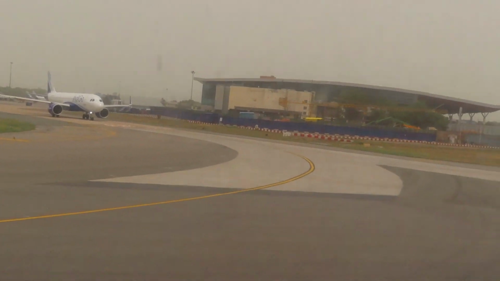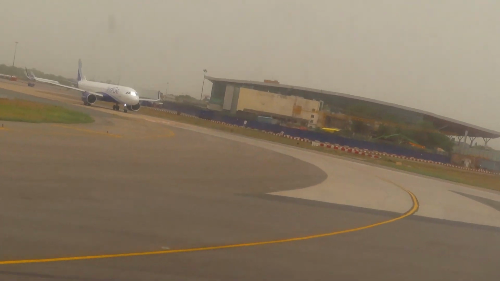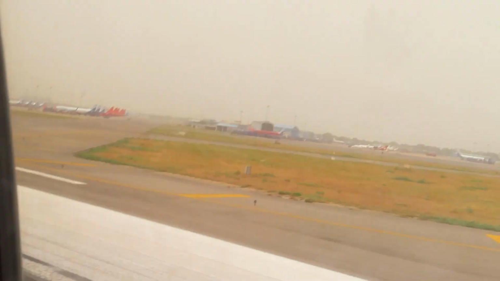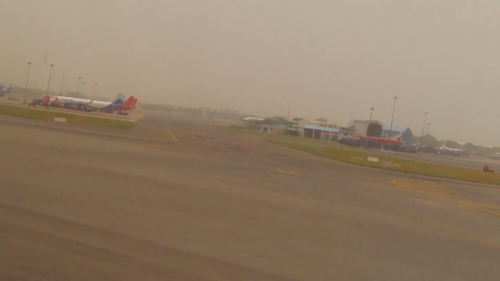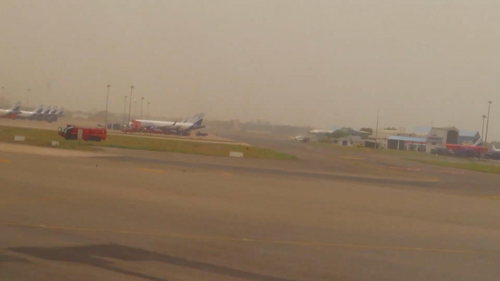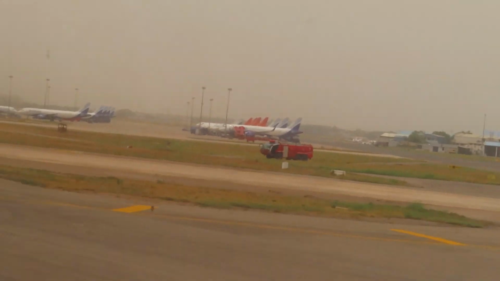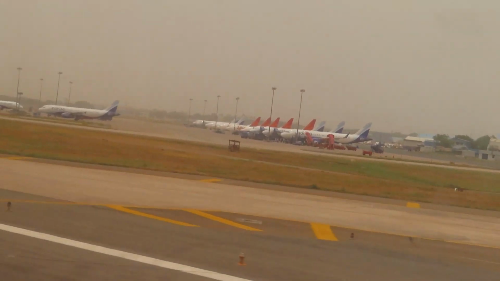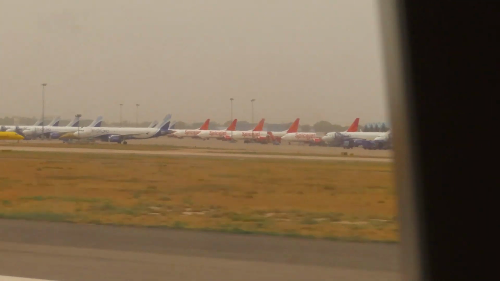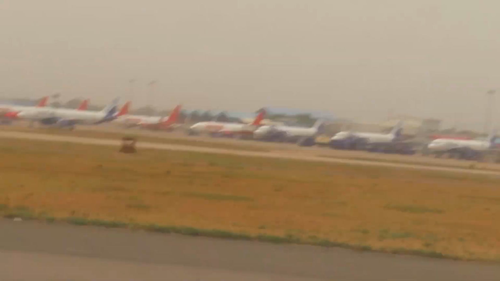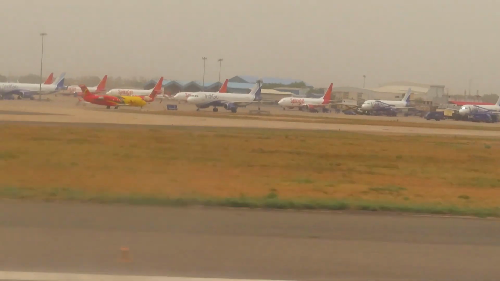Another Indigo aircraft coming behind us for takeoff on the runway, and now you can see the number of aircraft of SpiceJet, Indigo, Go Air parked on the tarmac.